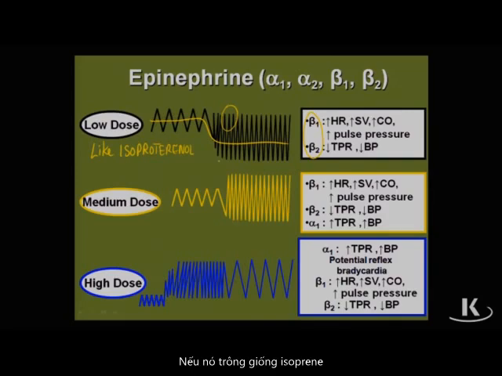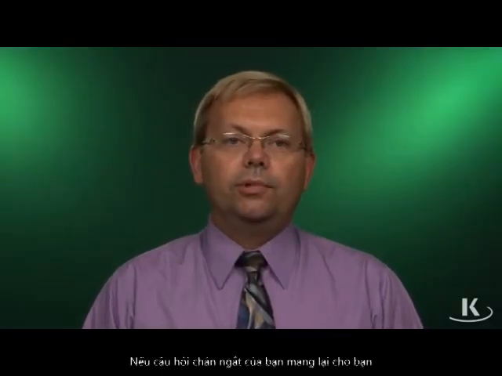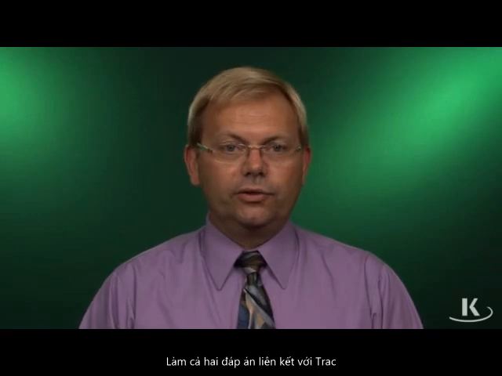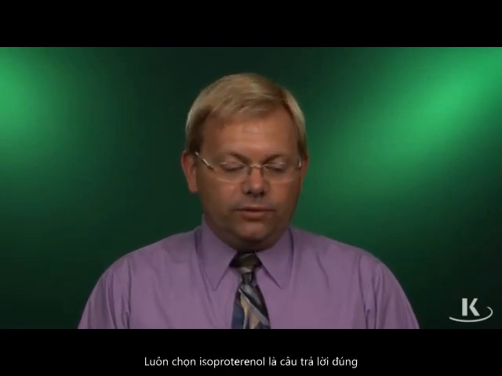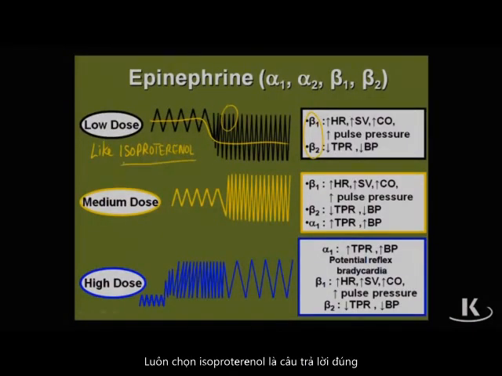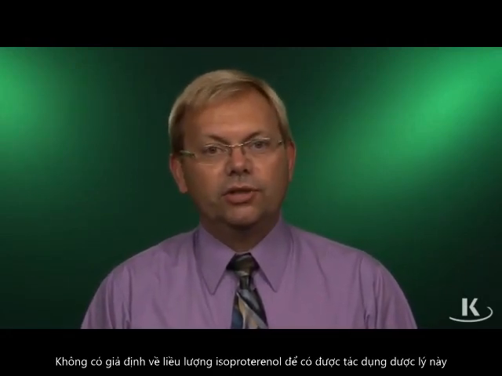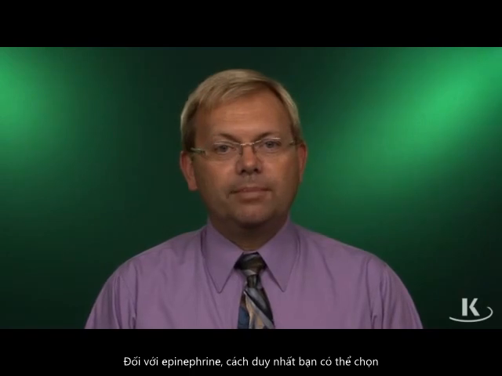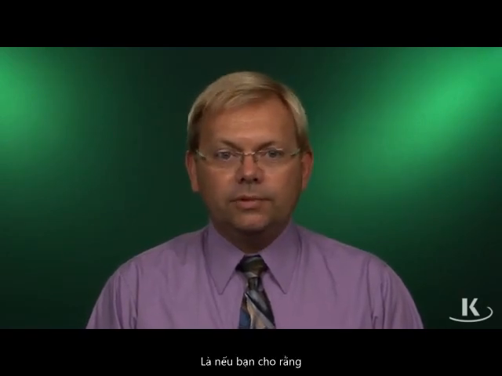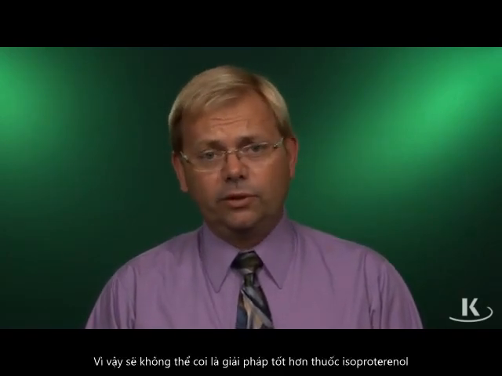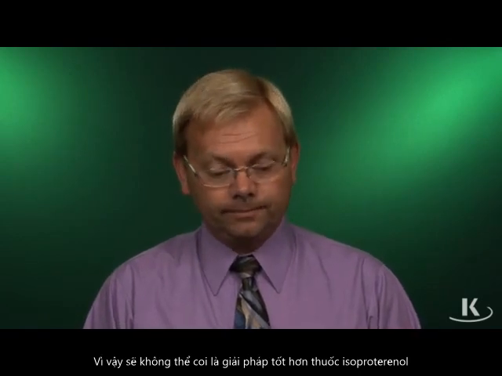If it looks like isoproterenol, what would you do if your board question gives you both answers associated with the tracing, with decreased blood pressure and increased heart rate? Well, your best bet is always to choose isoproterenol as the correct answer. There is no assumption as to the dose of isoproterenol to get this pharmacology. Isoproterenol is always purely a beta-1, beta-2 agonist. For epinephrine, the only way you can choose epi is if you assume a low dose, so it would not be considered a better answer than the drug isoproterenol.